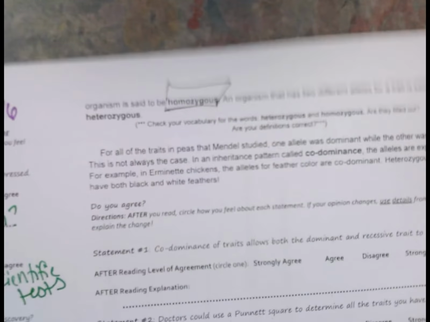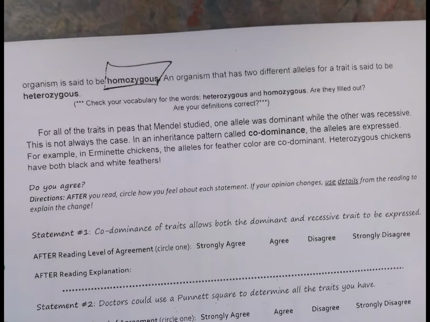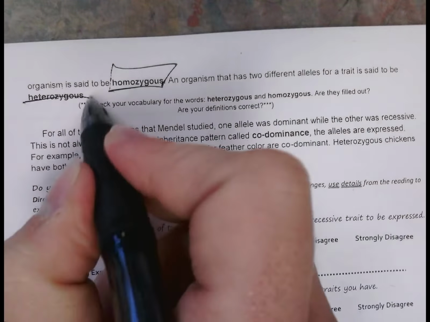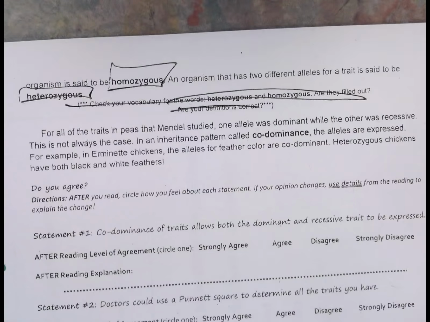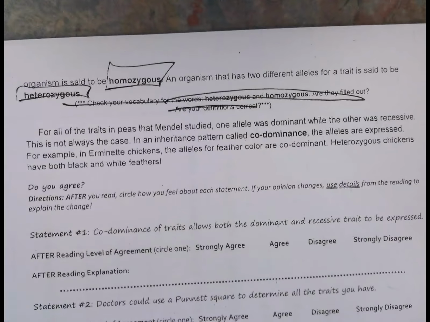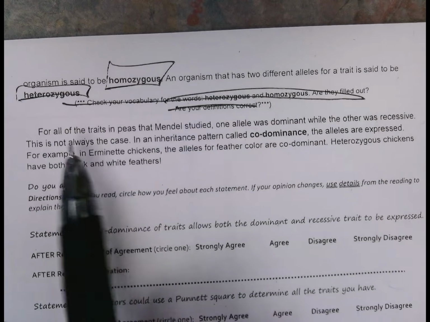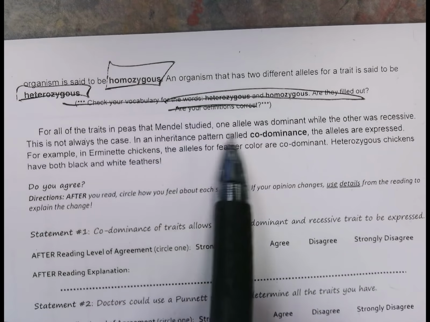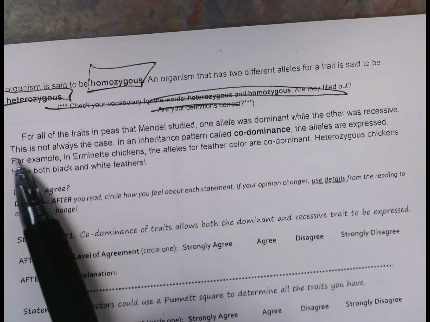When an organism has two identical alleles, and alleles in this case are just letters, the organism is said to be homozygous. An organism that has two different alleles for the same trait is said to be heterozygous. Hetero simply means different, homo means same. For all the traits in peas that Mendel studied, one allele was dominant while the other was recessive. This is not always the case.